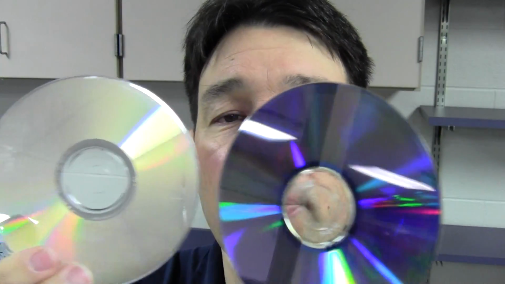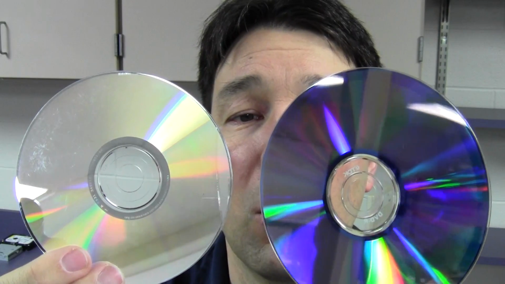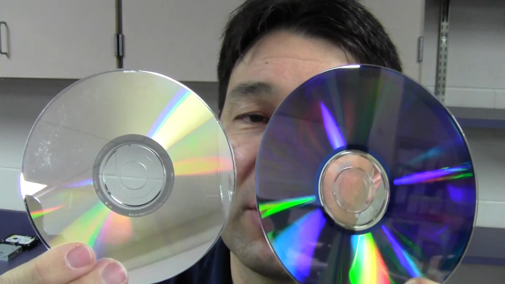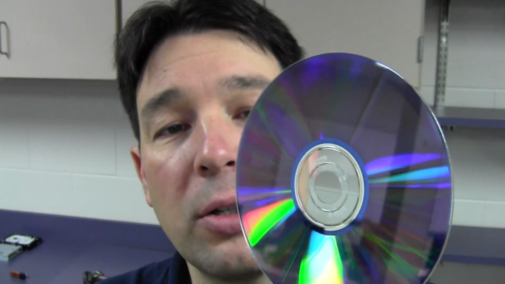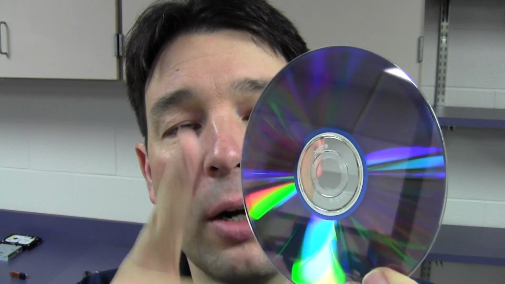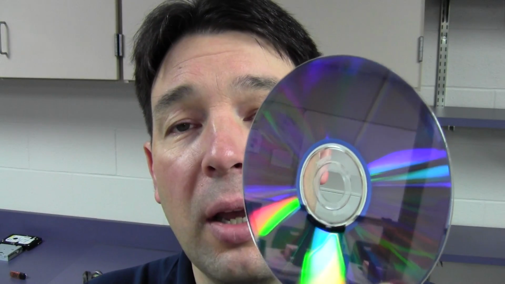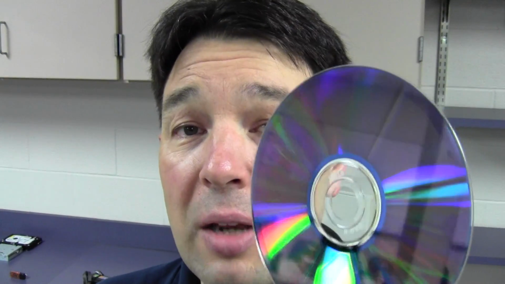The DVD would store 4.7 gigabytes. And some DVDs would actually have two layers, a layer on top and a layer on the bottom, and so you could store twice that much, or 9 gigabytes of data. So that's a lot of data compared to the CD, which would only store not even 1 gigabyte, less than 1 gigabyte, 0.7 gigabytes.